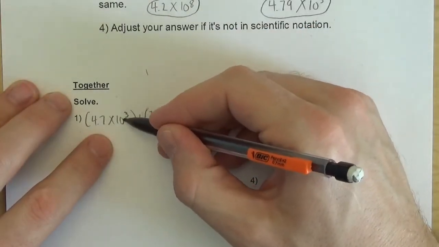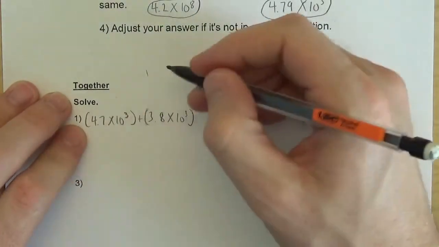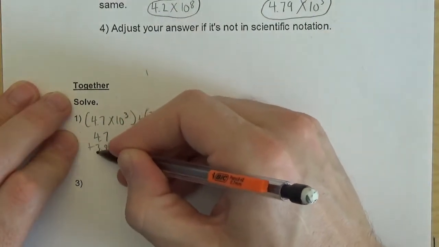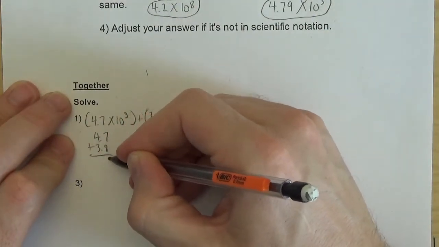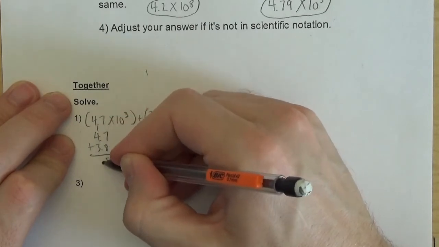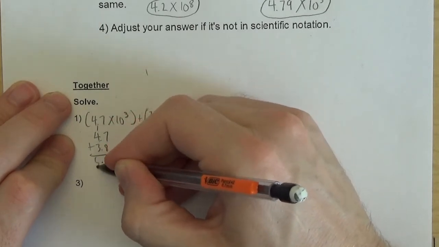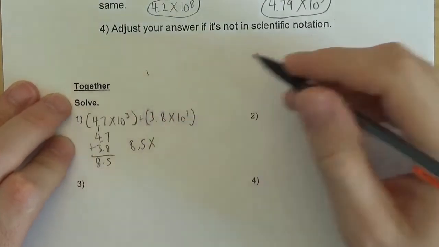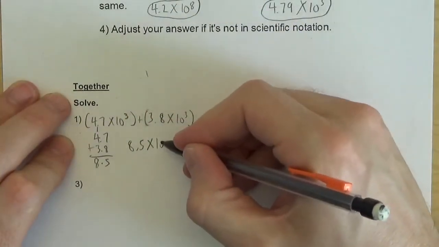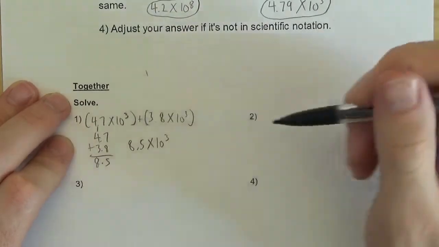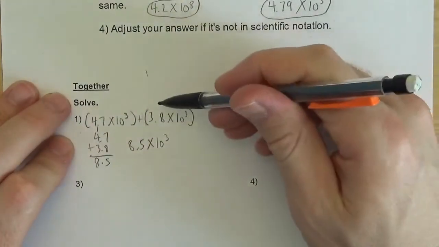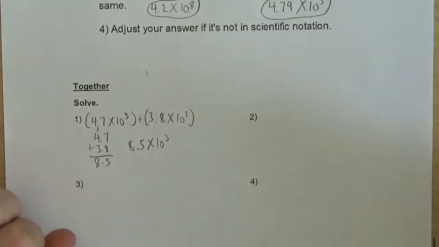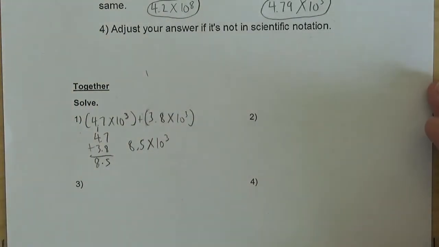We check to make sure the exponents are the same. They are. So we can go ahead and add our two coefficients, 4.7 plus 3.8. Let's see, 8 plus 7 is 15. Decimal point, 1 plus 4 plus 3 is 8. So we got 8.5. 8.5 is our new coefficient. And in adding and subtracting, the exponent stays the same, 10 to the third. 10 to the third is 1,000, so this is about 4,000 plus about 3,000, ends up being, because of what we have left over there, a little over 8,000, right?